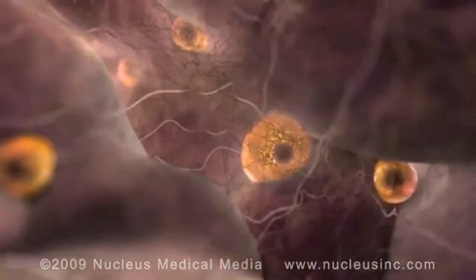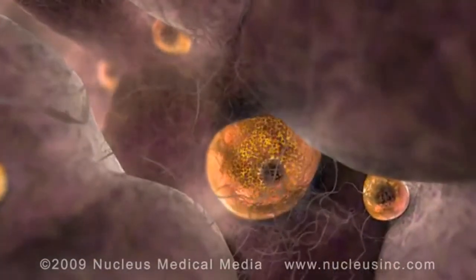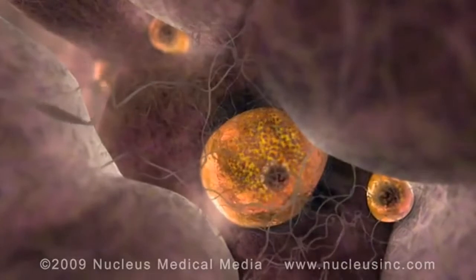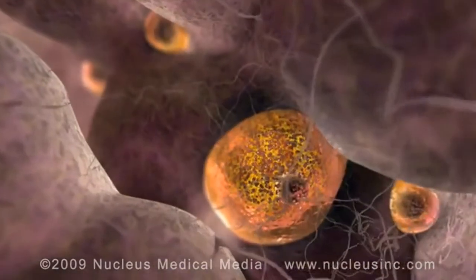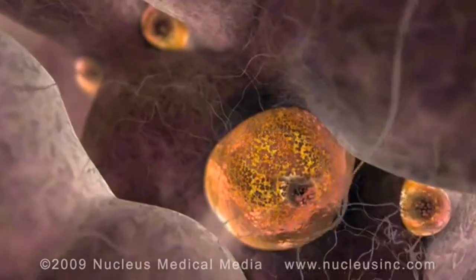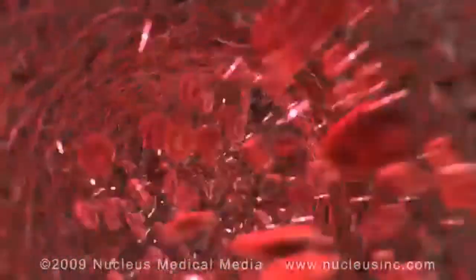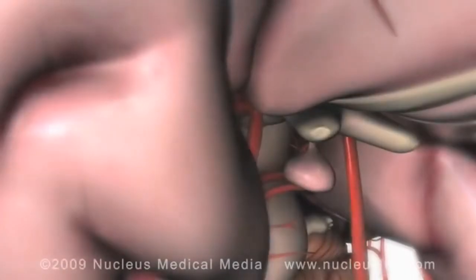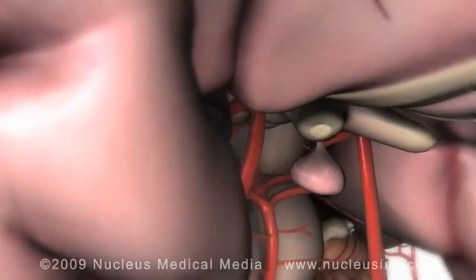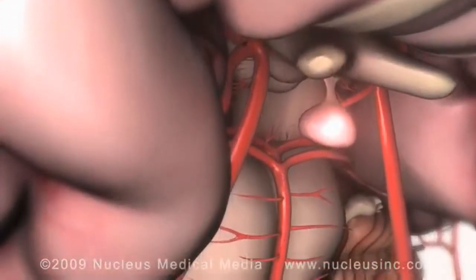Around day 7, all of the follicles stop growing and begin to degenerate, except for one. This dominant follicle continues to grow and nourishes the developing egg inside it. Around day 12, the follicle secretes a large amount of estrogen into the bloodstream. When the estrogen reaches the hypothalamus and the pituitary gland in the brain, the anterior or front part of the pituitary gland releases a huge surge of luteinizing hormone into the bloodstream.